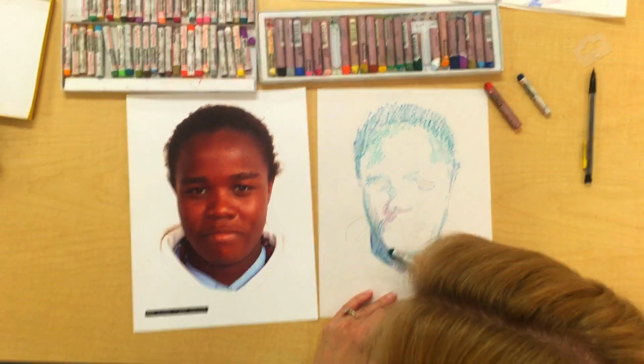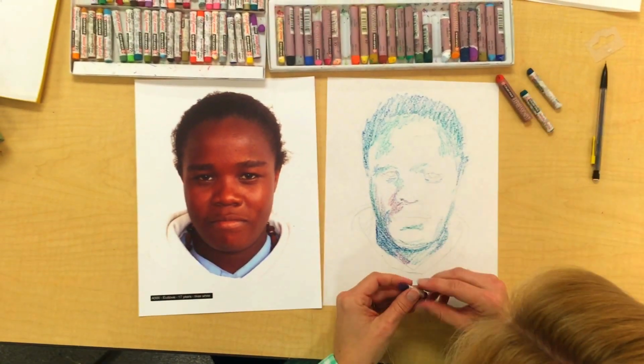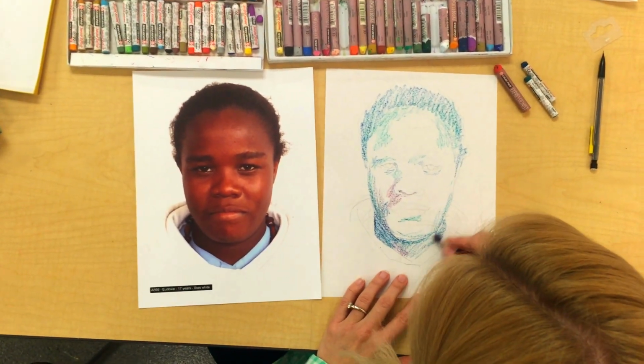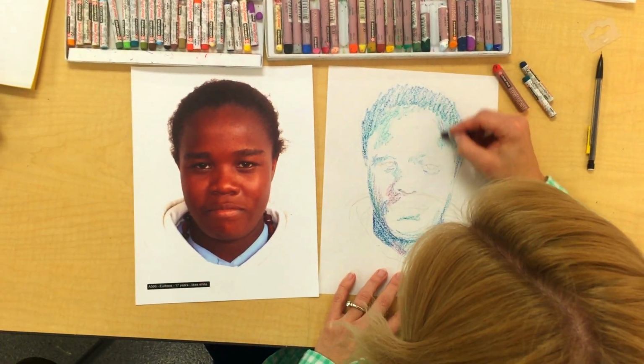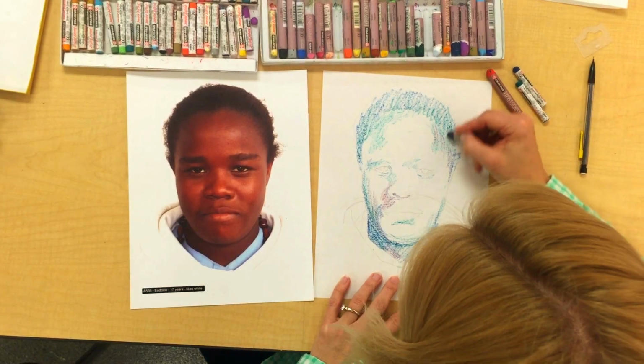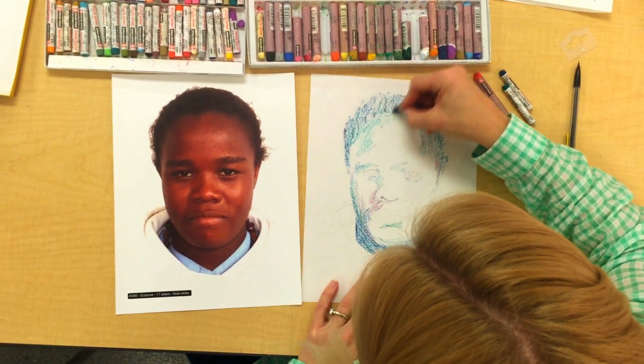And this is a little bit here. There's some shadow in here. And again, I'm keeping it really light as I'm building the surface. And I'm thinking of directional shading. Like so.